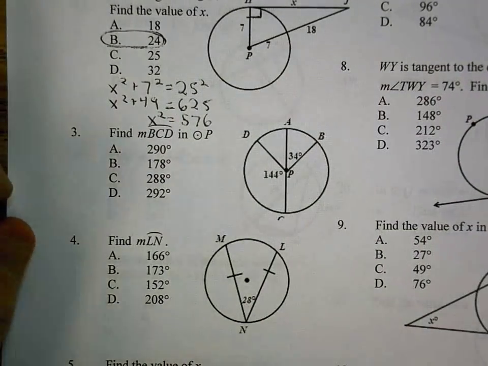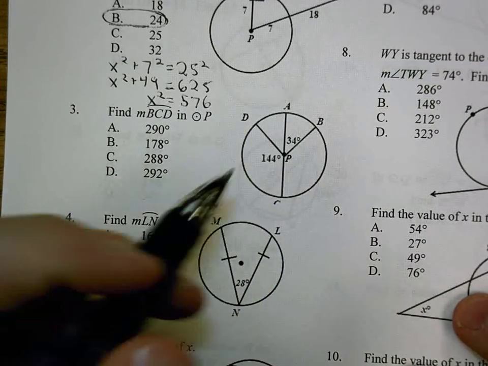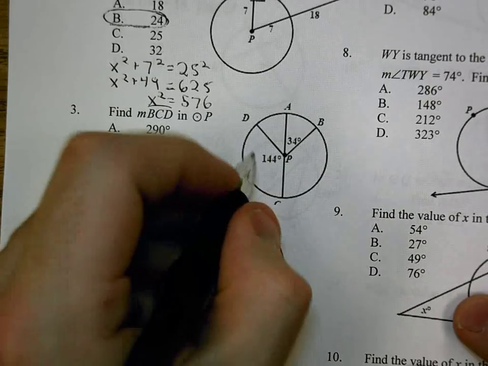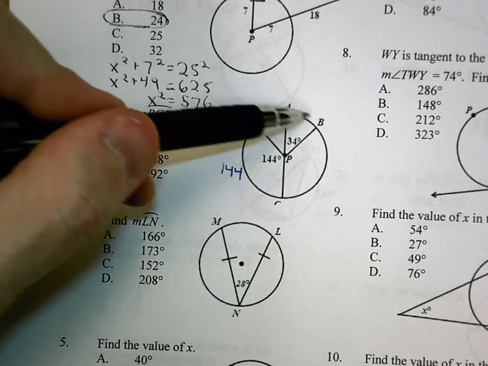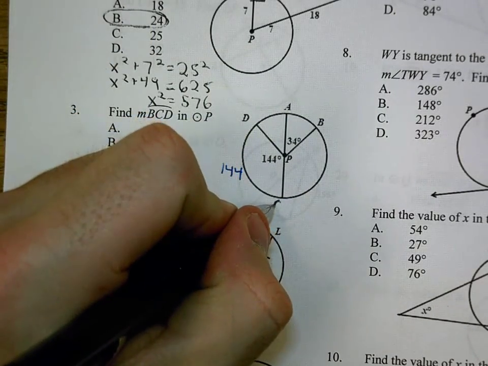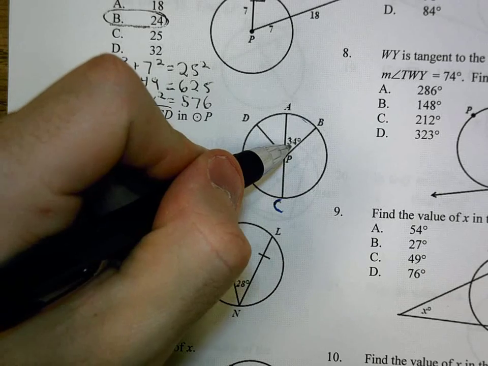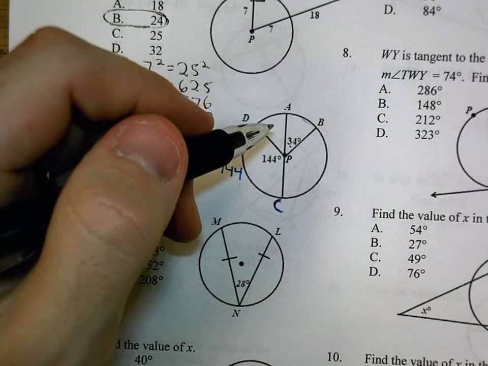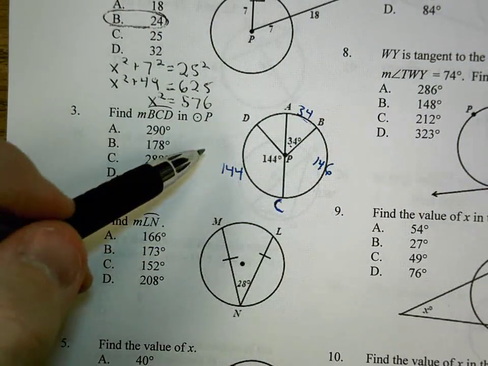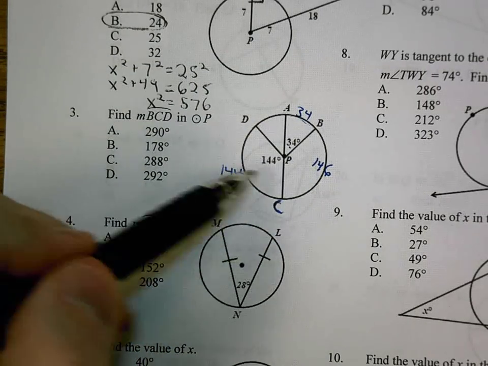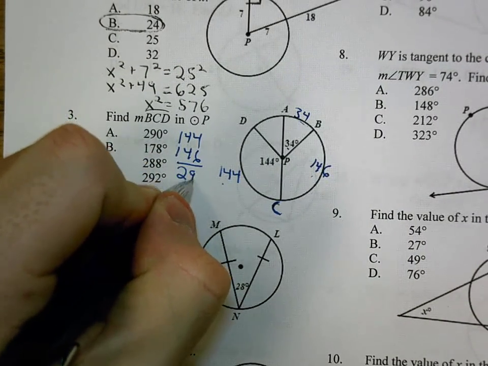For number 3, we're looking for arc BCD. And that is the arc that starts at B, goes through C, ends at D. First off, I have this central angle here at 144. This arc is also 144, CD. Then I can look at this right half of the circle, which is split by AC, and I know that it's 180 degrees from A to C this way. I already have 34, so I subtract 34 from 180, and that's 146 from B to C, such that BCD is 146 plus 144, which is 290 degrees.